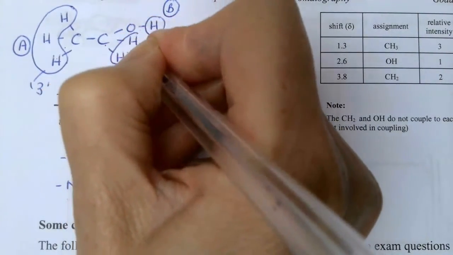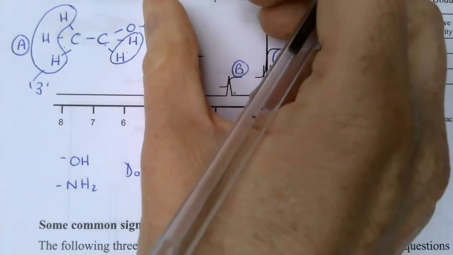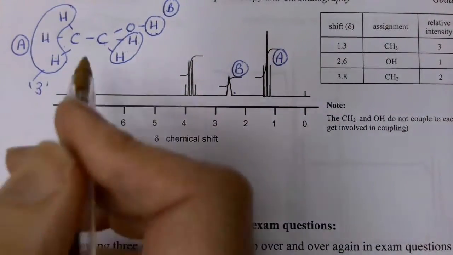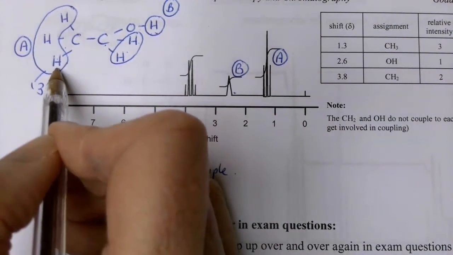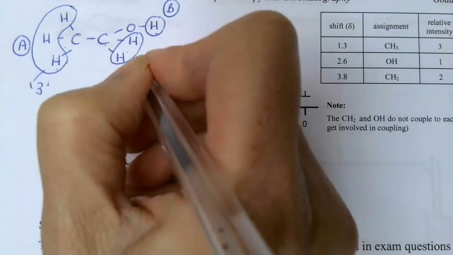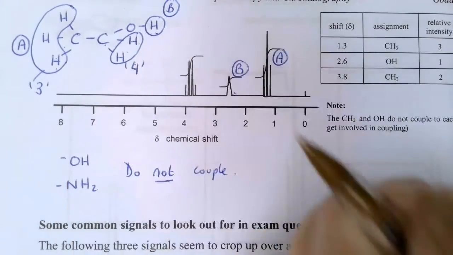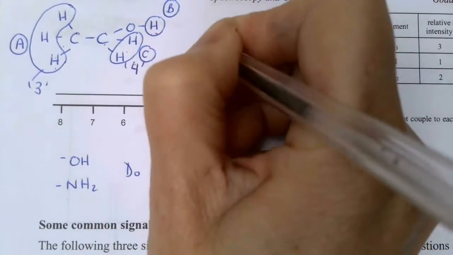So the last 2 hydrogens I'm looking at are these 2. So again, we're going to ignore this hydrogen because it doesn't have any effect on these ones. We're going to look along the molecule, and I've got 3 hydrogens on my adjacent carbon, plus 1 for myself, so that's 3 plus 1, that would be my quartet, and that is this group here. I'm going to call that one C.